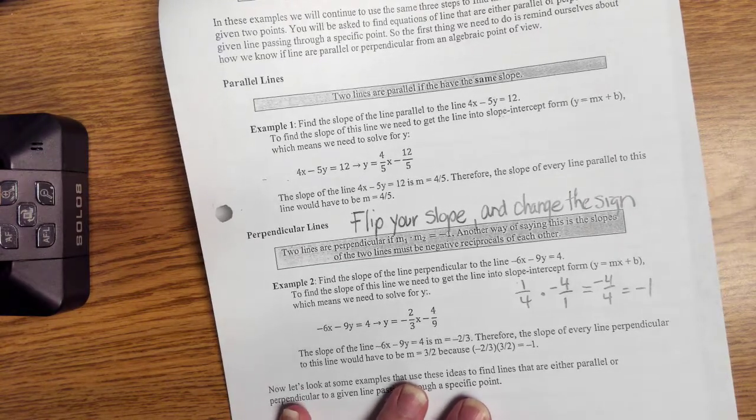Okay? So, I said flip the slope. I should say invert the slope, correct? That would be the right way to say it mathematically: invert your slope and then change your sign. But I'm trying to do it in language that I know you'll understand. But flip means to invert, right?